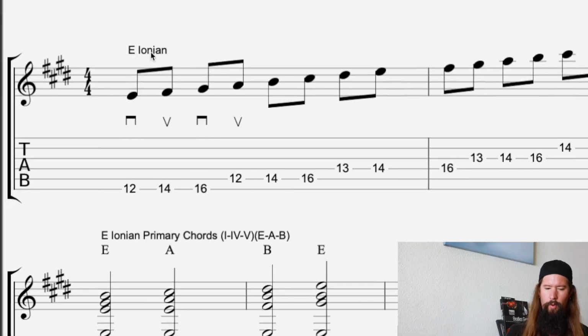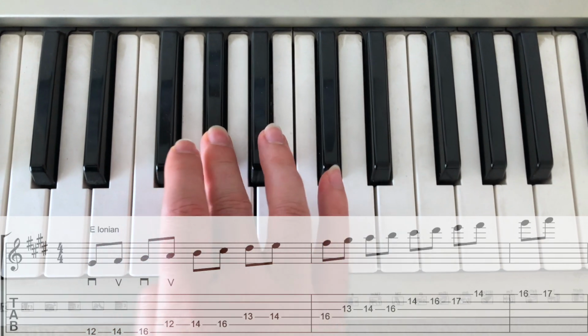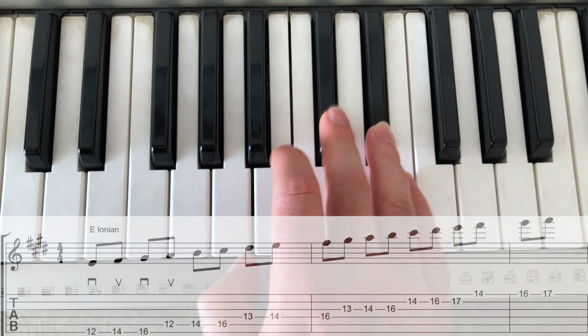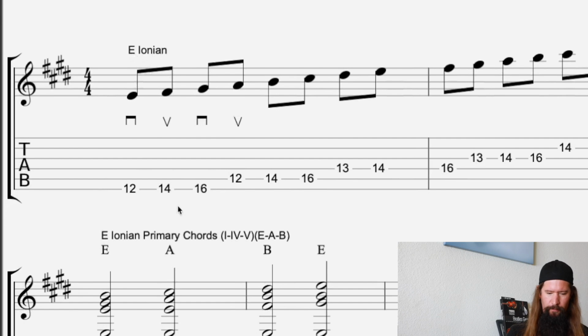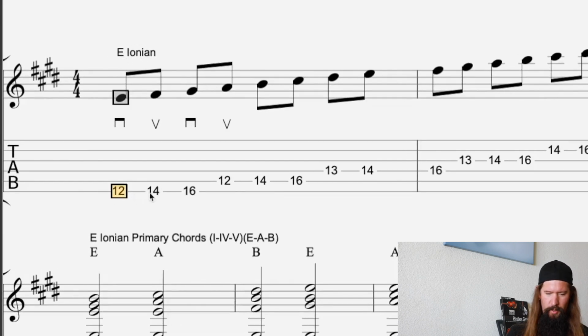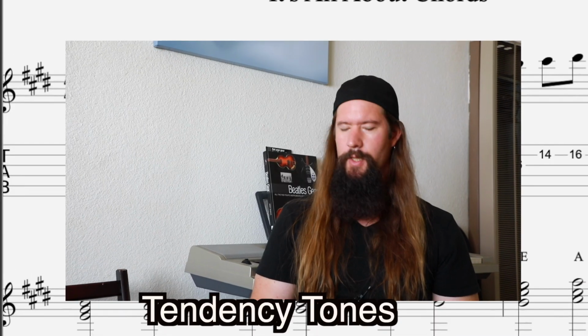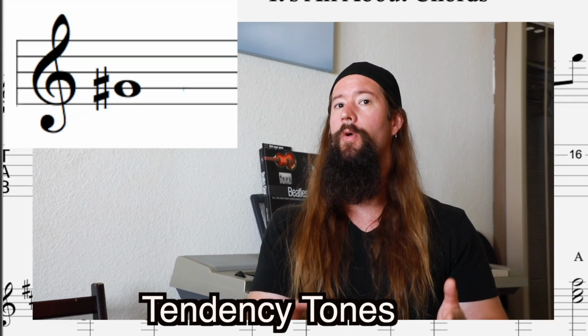Now pray to Satan for guidance, and let's examine the fundamental characteristics of the 7 modes. Now first up, we've got E Ionian or E major. It's got 4 sharps. I'm using the 3-note per string scale here with alternate picking. And the sensitive pitches in E Ionian are the major 3rd, G sharp, and the major 7th, D sharp.